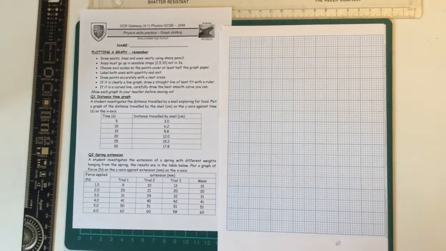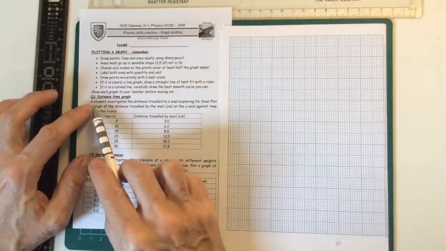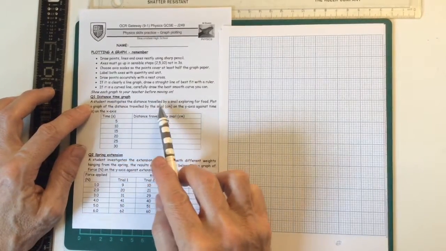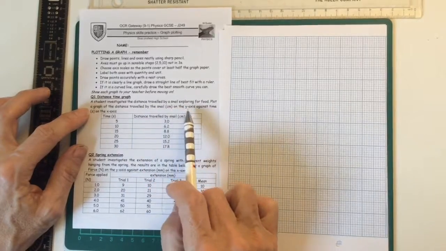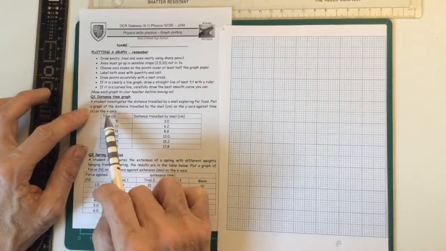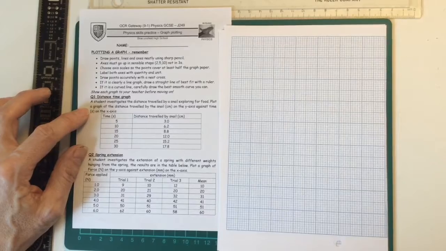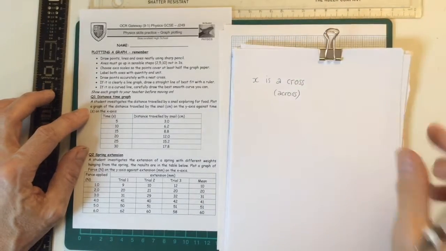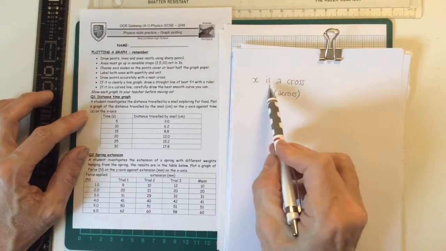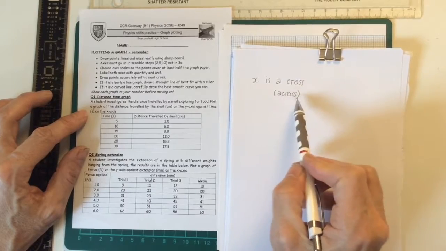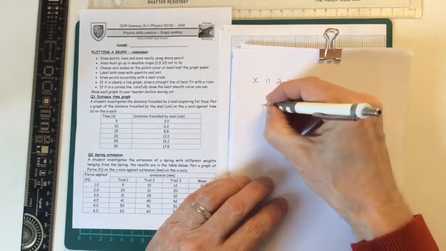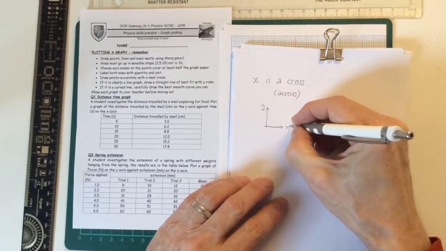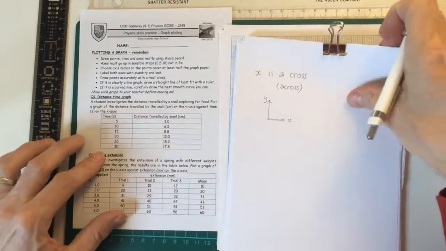So let's have a go at plotting one of these and see how we get on. Question 1. A student investigates the distance travelled by a snail. Plot a graph of the distance travelled on the y-axis against time on the x-axis. Now, just in case you have difficulty remembering which is which, the way to remember it: x is a cross, so it's across, and y is the other axis. So we have y up and x across, like that.